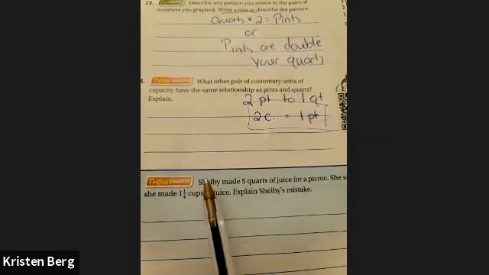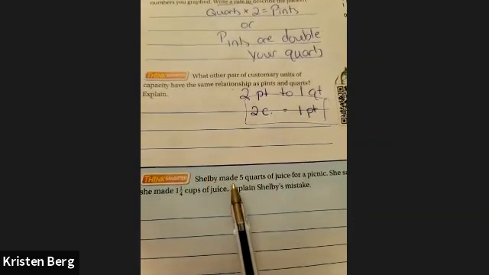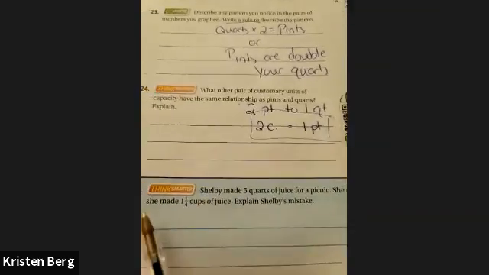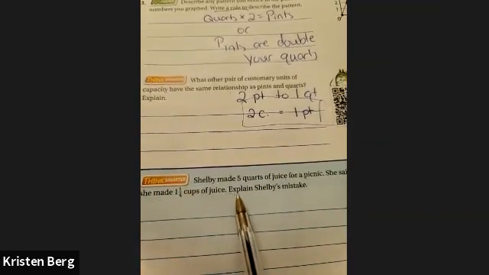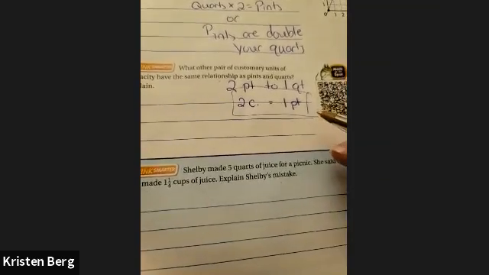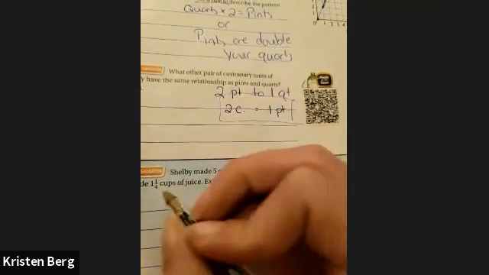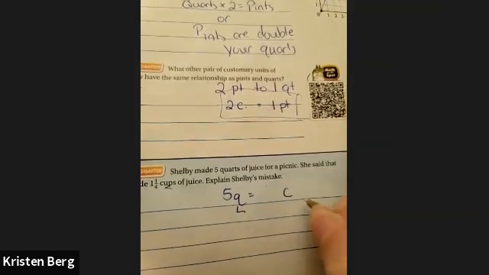All right. This one says, Shelby made 5 quarts of juice for a picnic. She said that she made 1.5 cups of juice. Explain her mistake. All right. So she had 5 quarts. And then she was changing it to cups. So this is a large unit to a small.